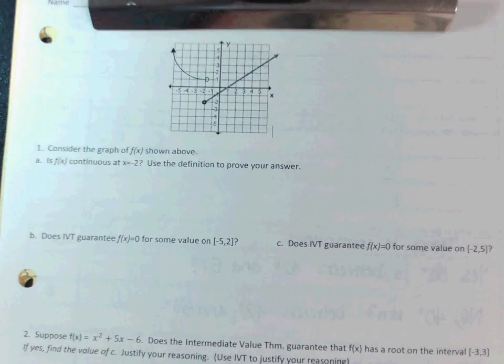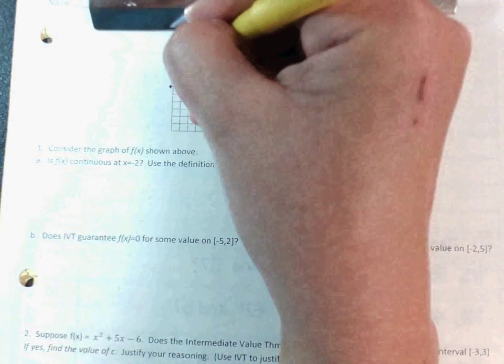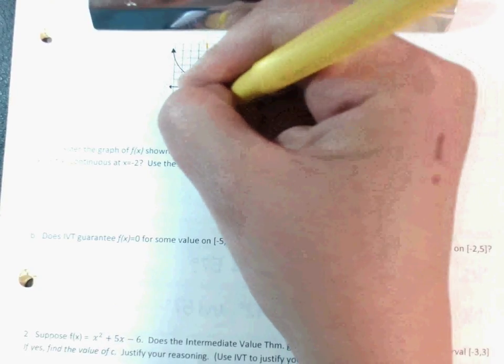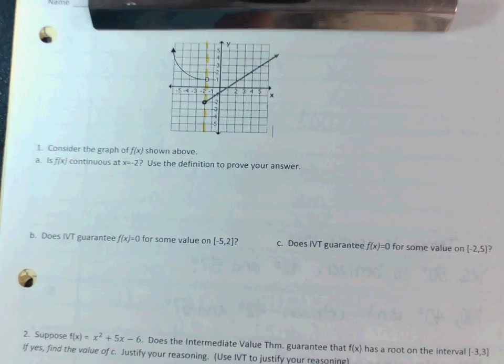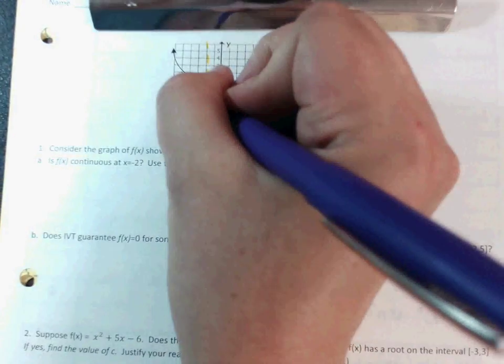Are you going to have to break down part A, yes or no? Yes, because what happens at negative 2? Well, it's piecewise, and that's the break point. So you're going to have to be specific in how you say it's not continuous. And this is supposed to be closed.